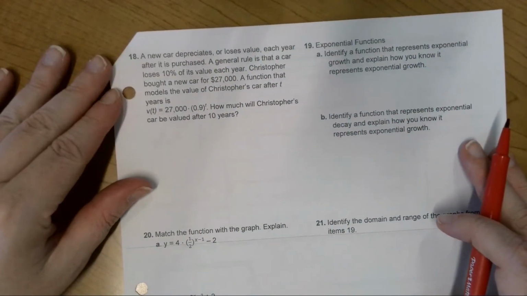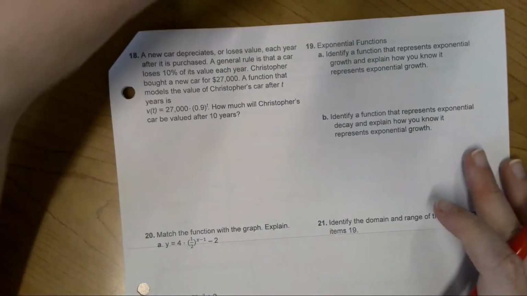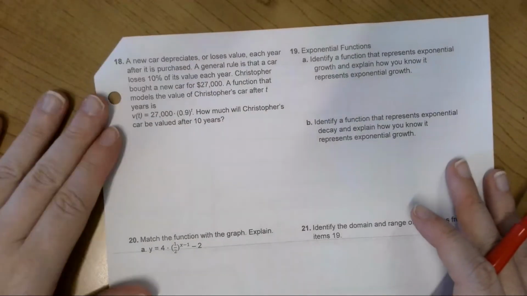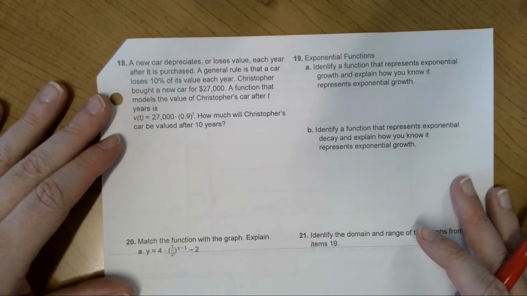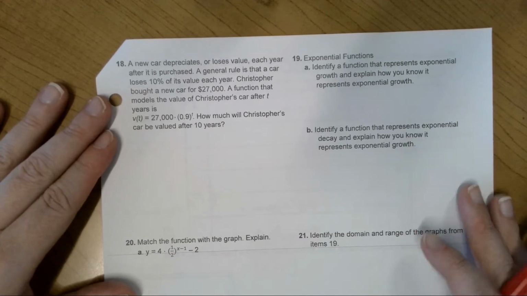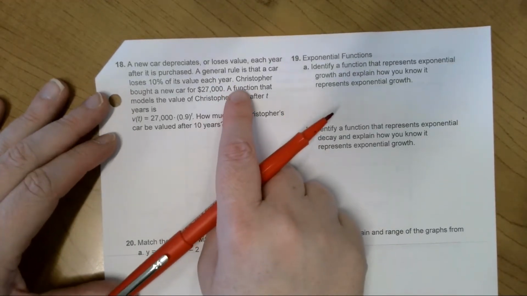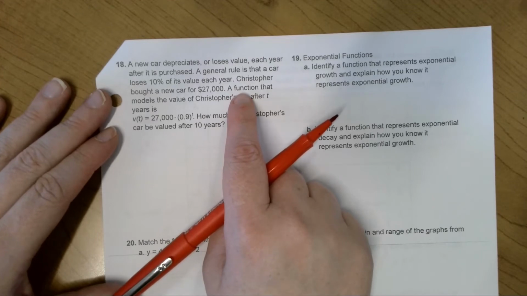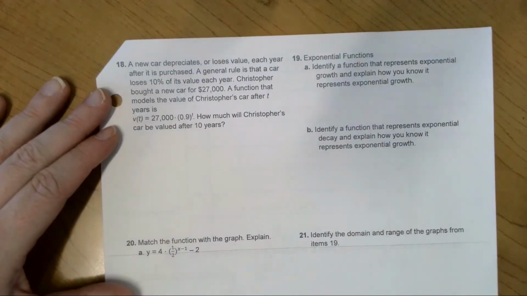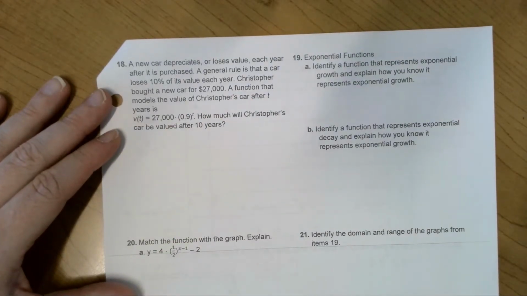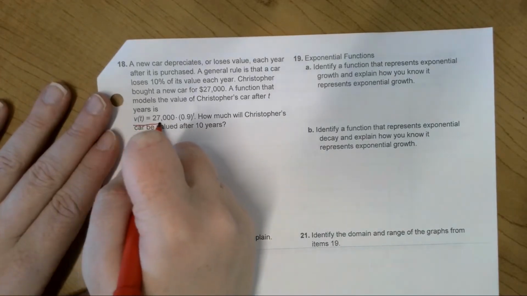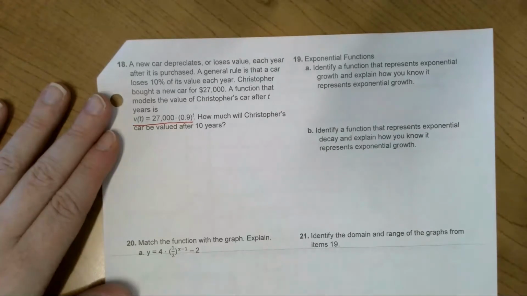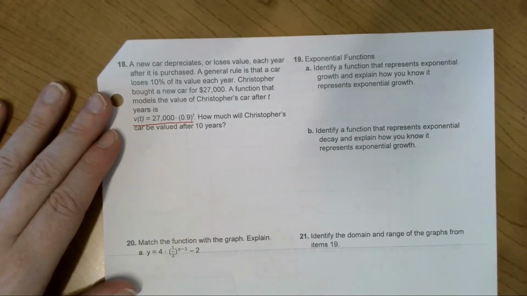Okay, number 18. A new car depreciates or loses value each year after it's purchased. That's true. If you buy a car, it's going to be worth less the second you drive it off the lot. A general rule is that a car loses 10% of its value each year. Chris bought a new car for $27,000. Here is the function that models that. How much will Christopher's car be valued after 10 years?